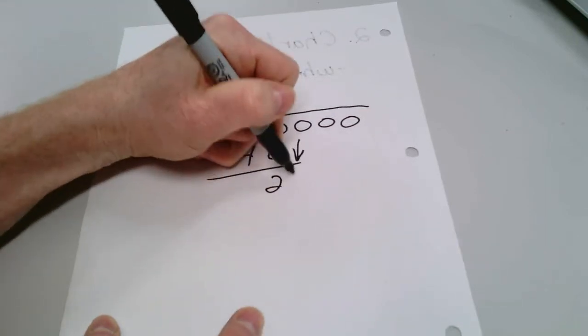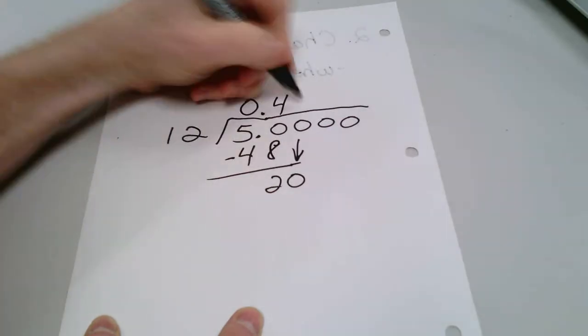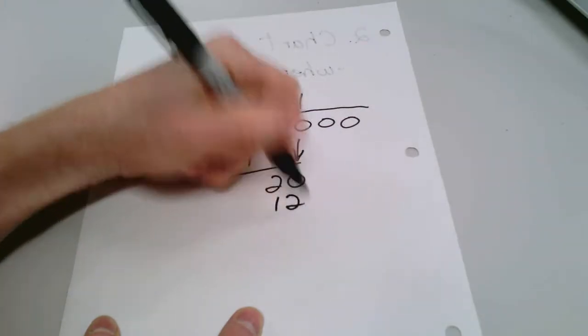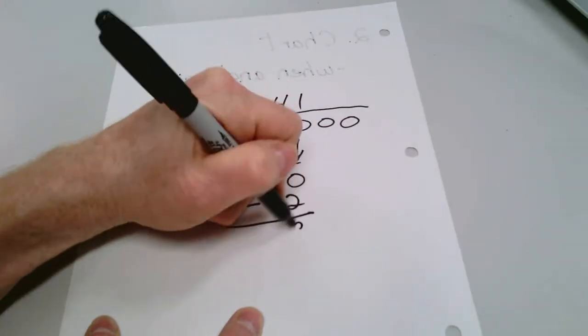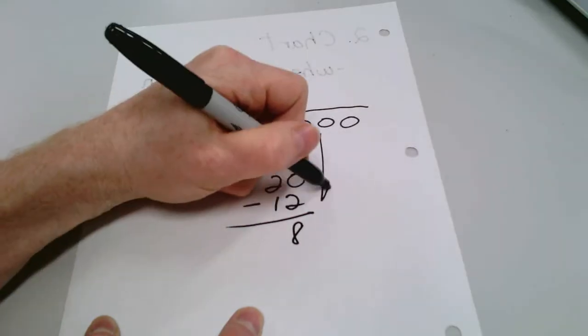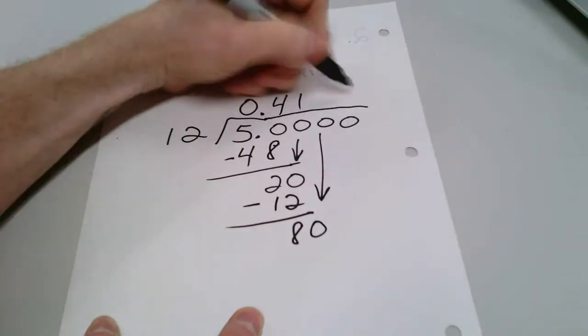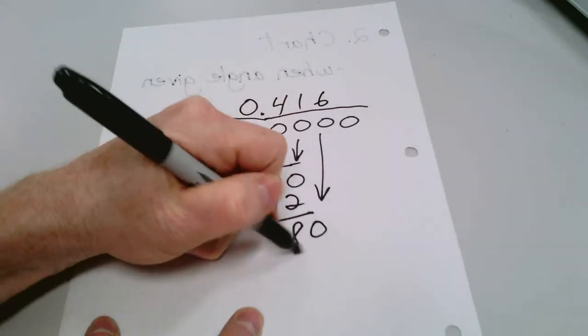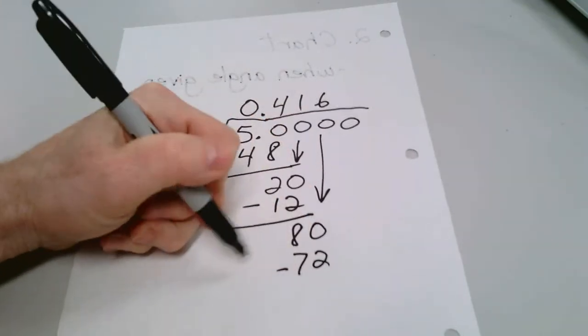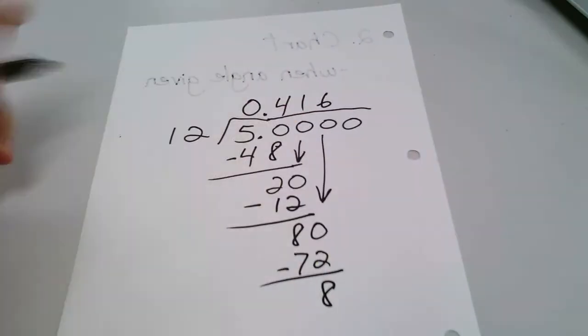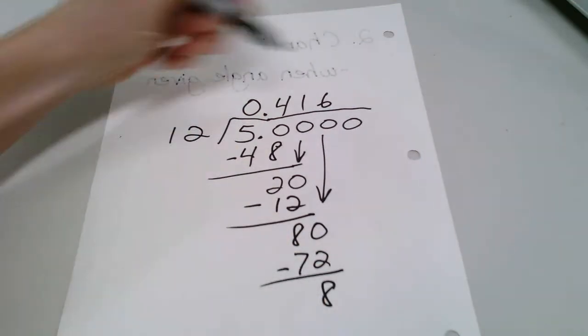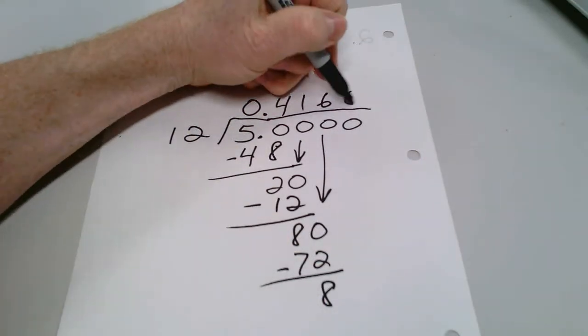Bring down the 0. 12 into 20 goes once. 12 times 1 is 12. Subtract. Bring down the 0. 12 goes into 80 6 times, and that's 72. Subtract. Oh, we have a repeat. So we know that this 6 is just going to go on forever.